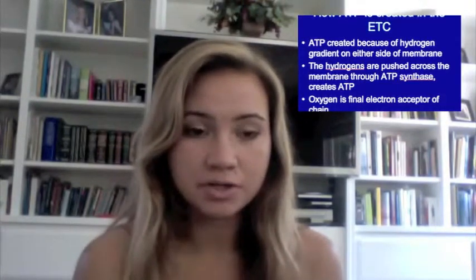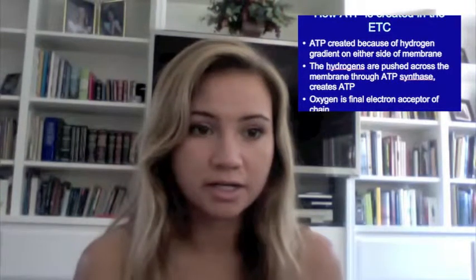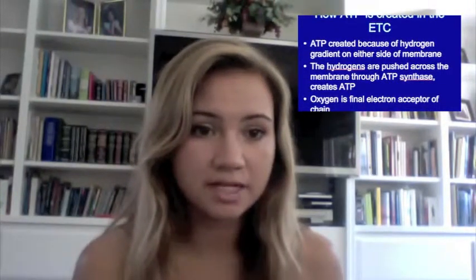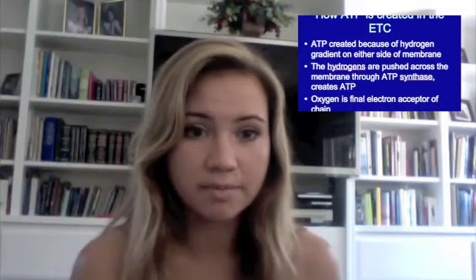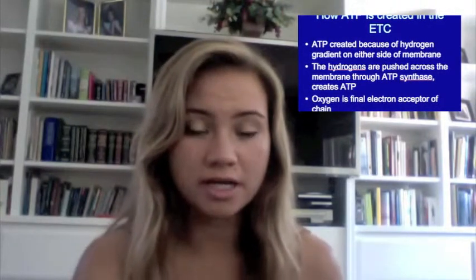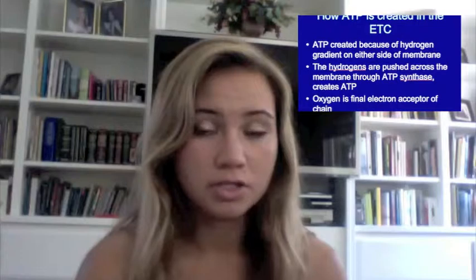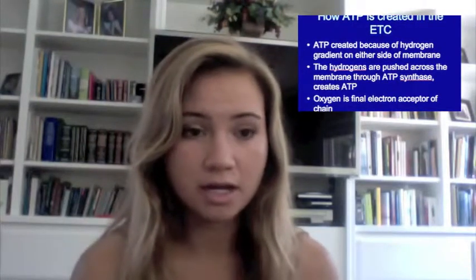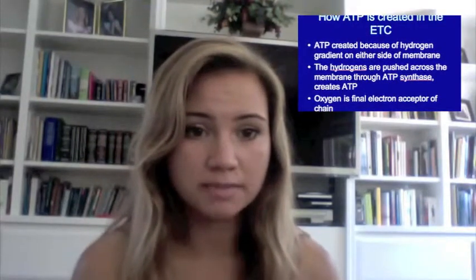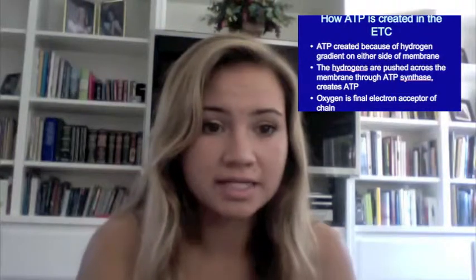So how ATP is created in the electron transport chain is that ATP is created because of the hydrogen gradient on either side of the membrane. The hydrogen gradient is higher on one side of the membrane, so as the electrons pass along the chain, the hydrogens are pushed across the membrane through ATP synthase, which is a process called chemiosmosis. This process creates ATP. Oxygen in this chain is the final electron acceptor, which is how water is made. And here is a diagram of the electron transport chain.